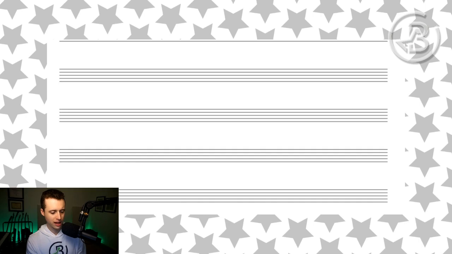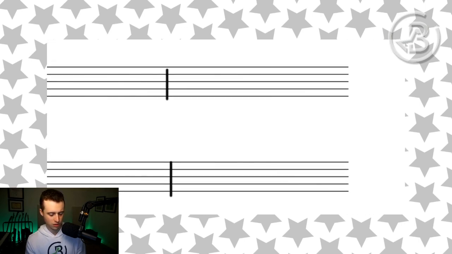We're going to start off dividing the staves into half with a single bar line. 1 and 2. Then we divide the staves into quarters with 2 more bar lines each, for a total of 4. 1, 2, 3, 4. Then what we've got to do is zoom in all the way over here.